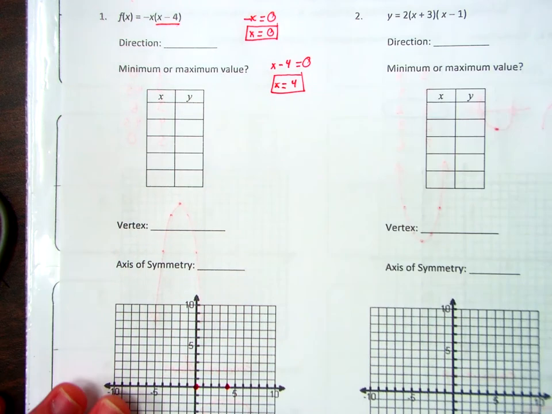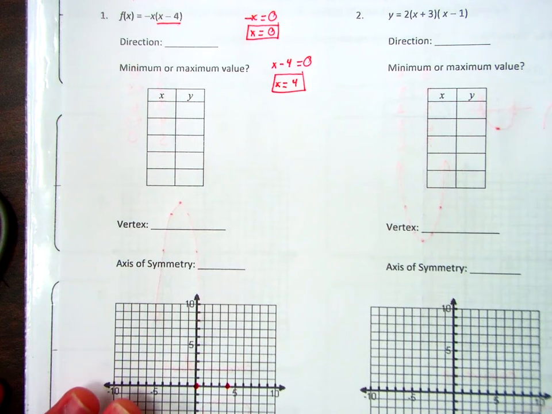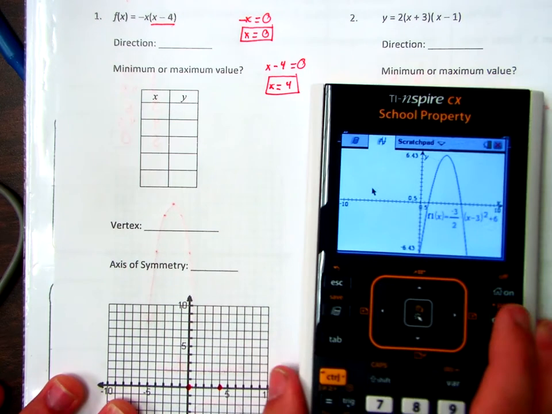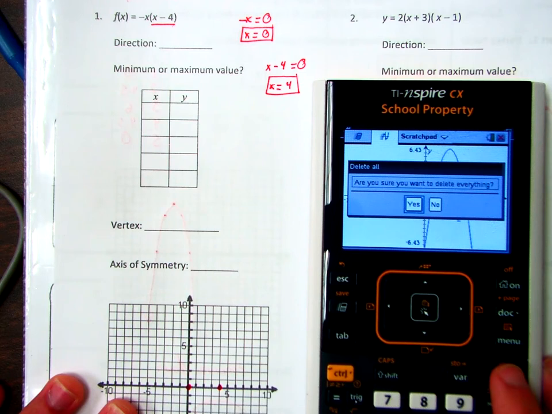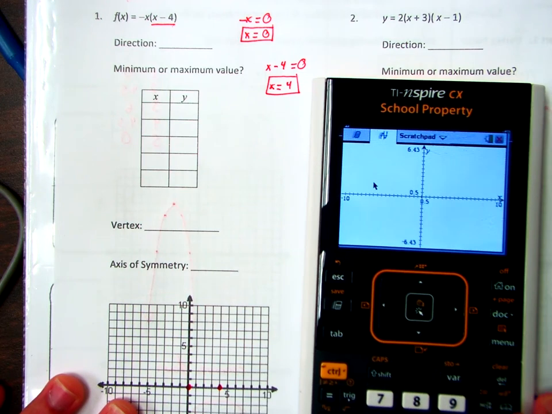So here, let me go ahead and approach this a little bit of a different way. I'm going to get rid of this table, and I'm actually going to graph this thing again before I answer all these questions, so you can see what I'm visualizing.